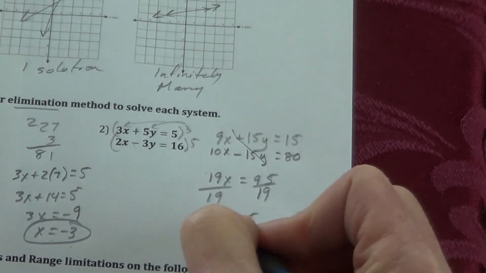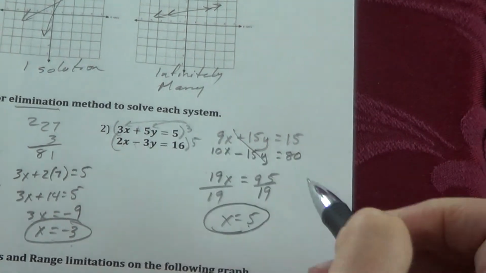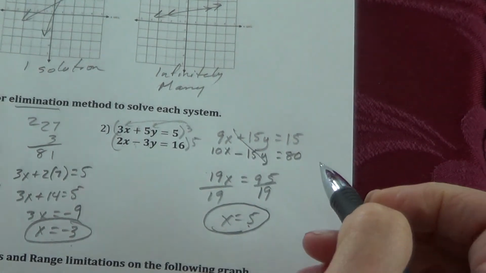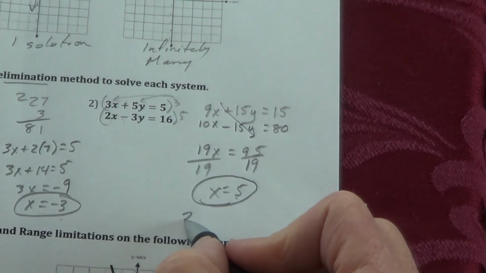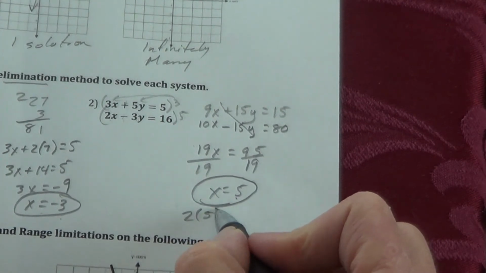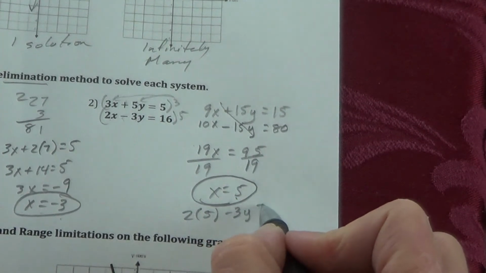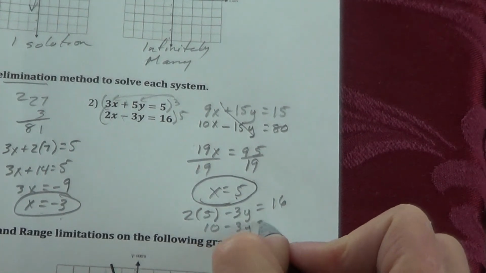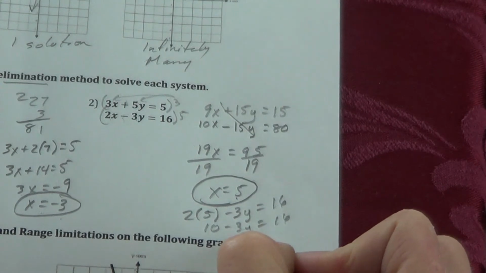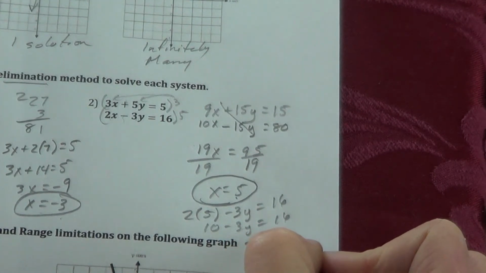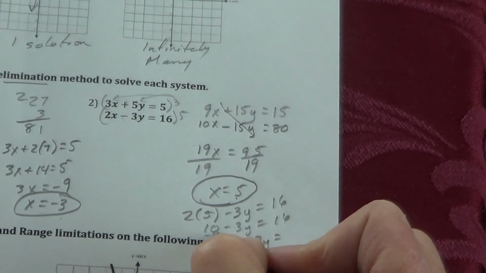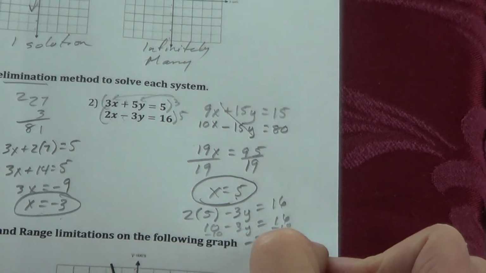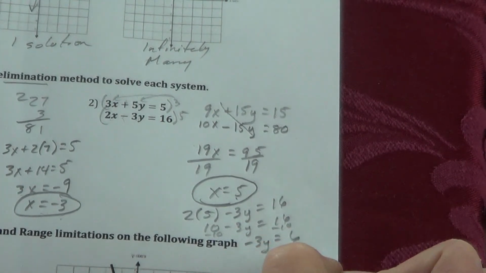x equals 5. I plug this back into one of those equations to get my y value. Doesn't matter which one. 2 times 5 minus 3y equals 16. 10 minus 3y equals 16. Negative 3y equals 16 minus 10, which would be 6. y equals negative 2.